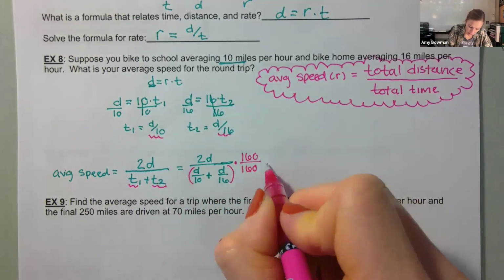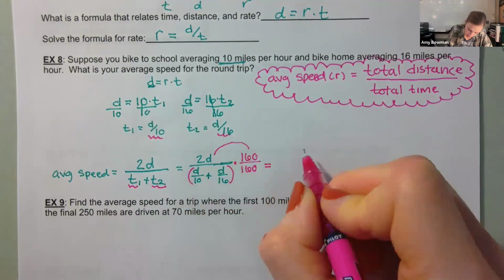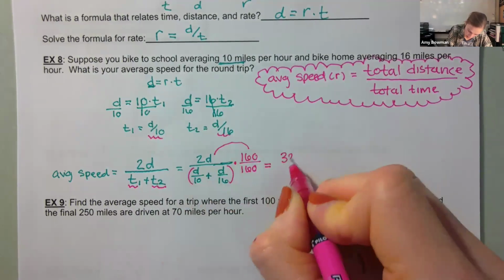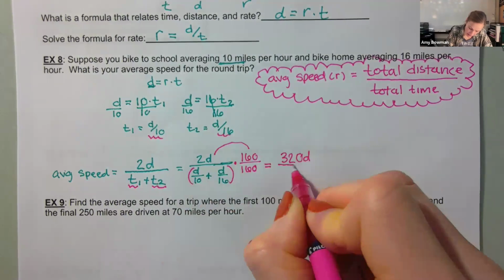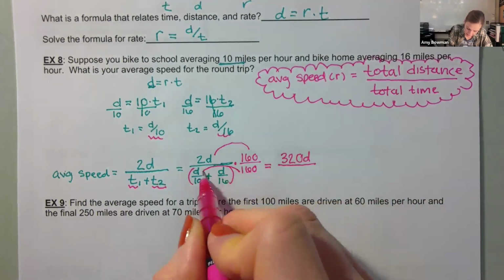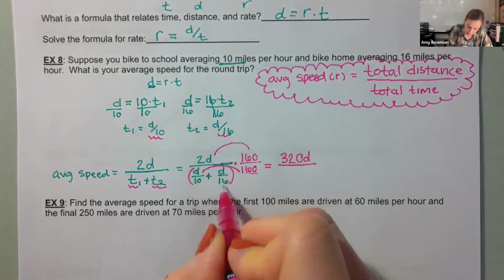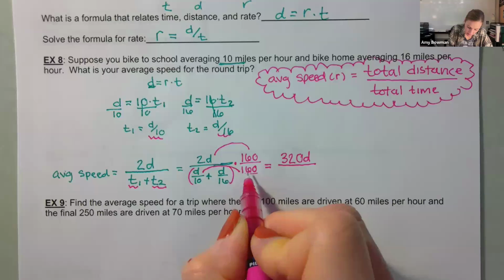So when we do this, 160 times 2D, that's 320 times D, divided by, now when I multiply the 160 by D over 10, since 160 is the product of 10 times 16, then 160 over 10 will simplify.